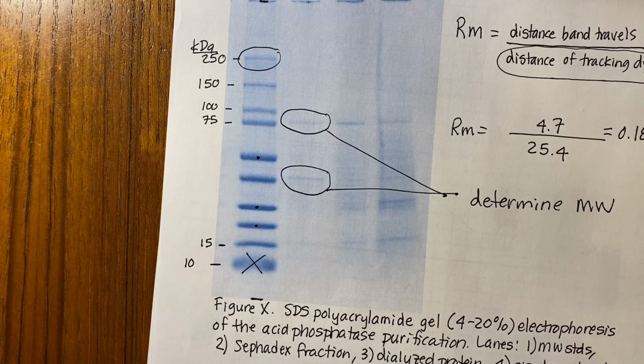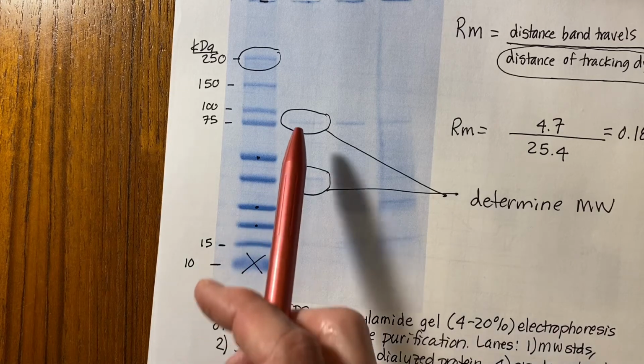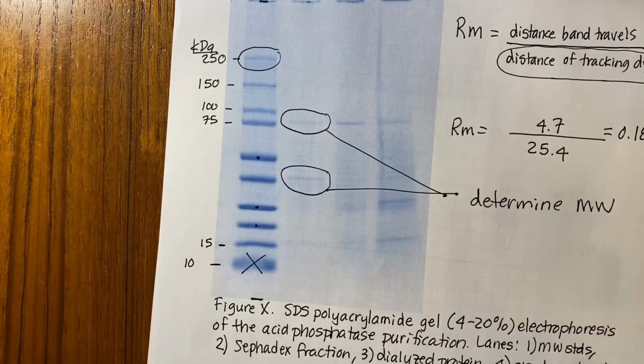But for the other band, you should look online and use the internet to find out if there are other acid phosphatases that have a different molecular weight. Because if there are, you could assume you've isolated 2 different acid phosphatases. If there aren't any other ones that match your molecular weight, you can assume it's a contaminant. So that's something you should look up to put in your discussion.